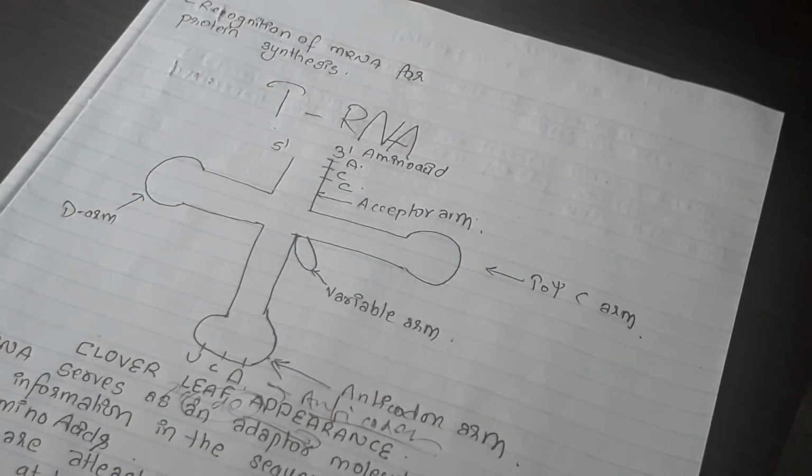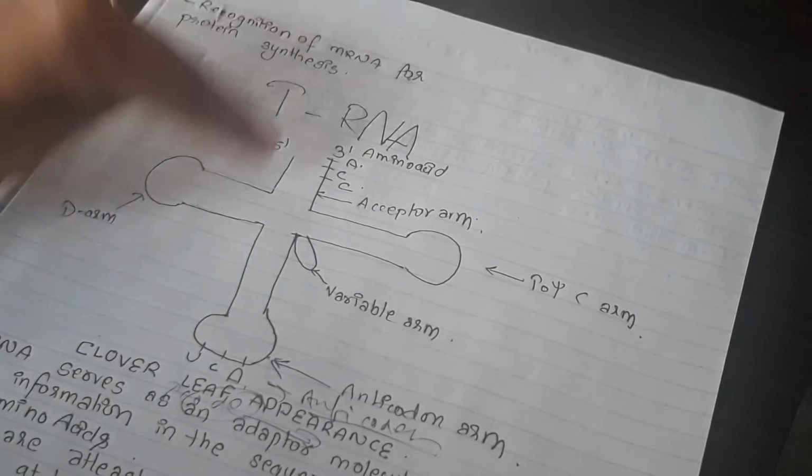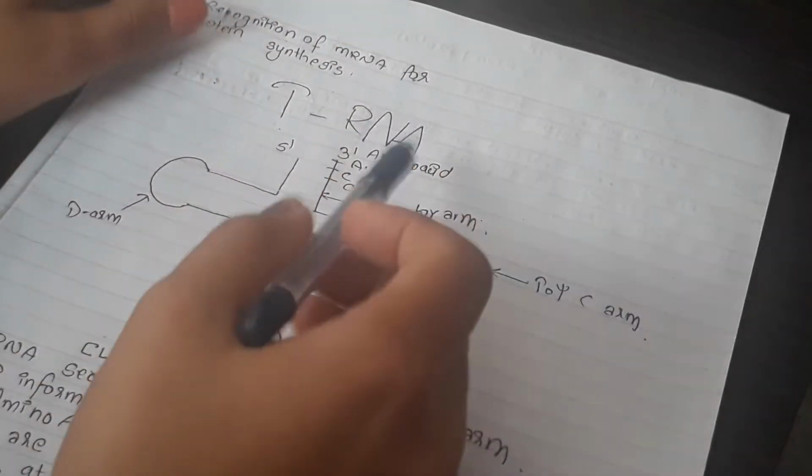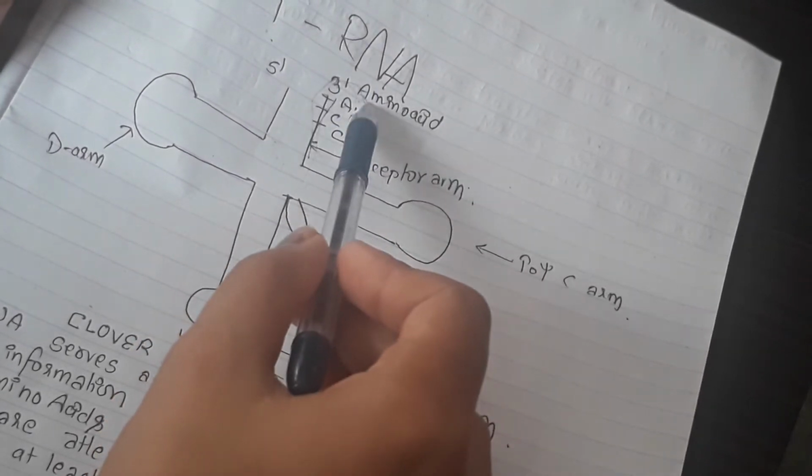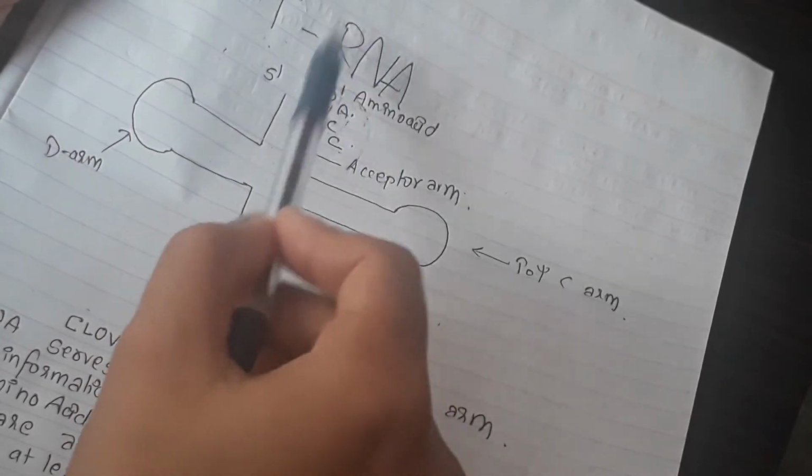The tRNA structure is a very important question. I used to get confused about which end is 5' and which is 3'. Now I have an idea: the part opposite to where the variable arm is present is where the amino acid is attached. The amino acid end has the 3 nucleotides A, C, C. So the 3' end will be here and the 5' end will be here.